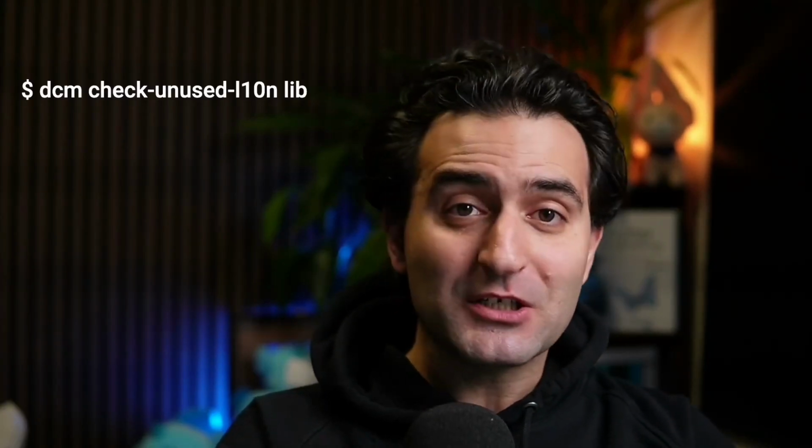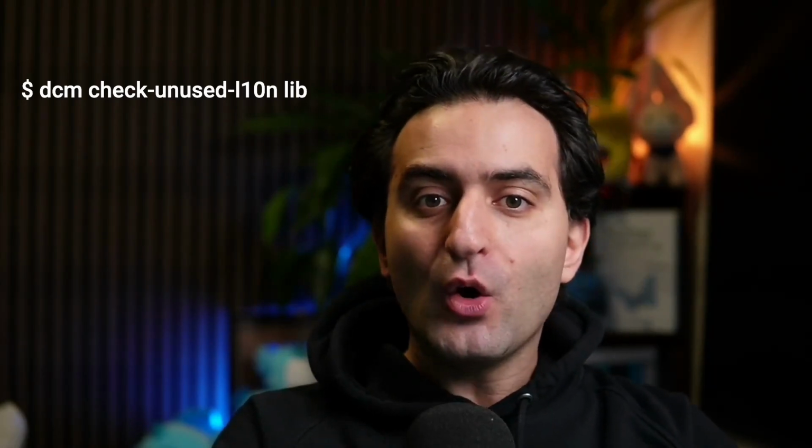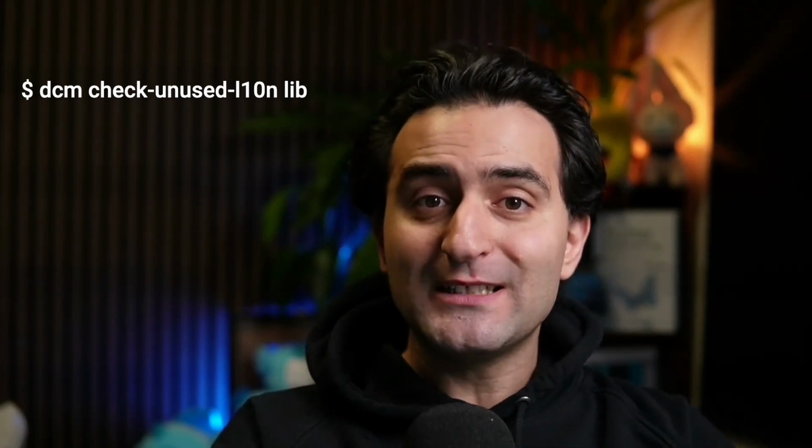Unused localization means more work for your team and often ends up in your app bundle, increasing its size. That's where the DCM Check Unused Localization command comes into play. Whether you create Dart classes manually or auto-generate them to manage your localization, this command will help you. Let's explore how it works.